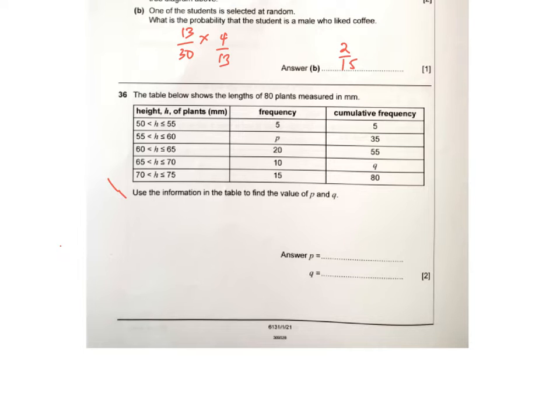Here we don't know how many there are, but we know that the cumulative is 35. Now, which number did I add to 5 to give me 35? That should be 30. That means P should be 30. Then 5 plus 30 gives me 35. If I add 20, I'll get 55. Now, which number should be here? The frequency is 10. What number should be there so that the Q gives me the number before 80? Our total here was 55, so plus 10, that should give me 65. And if I add 15, that will give me 80. Good. Go to the next one.